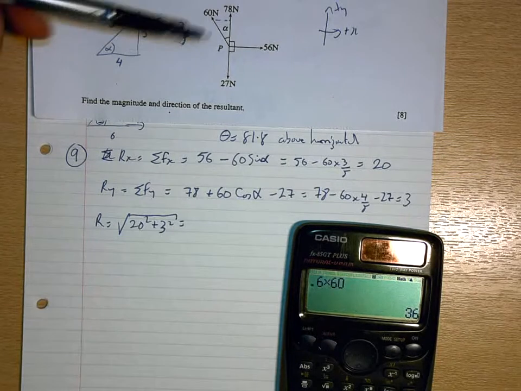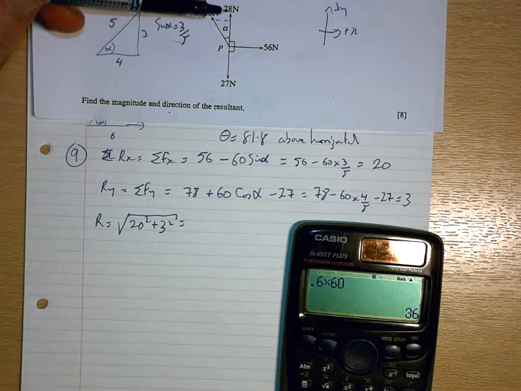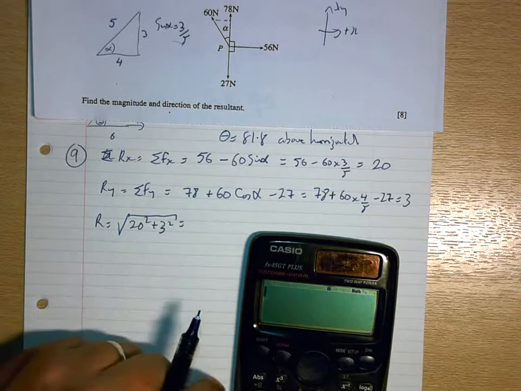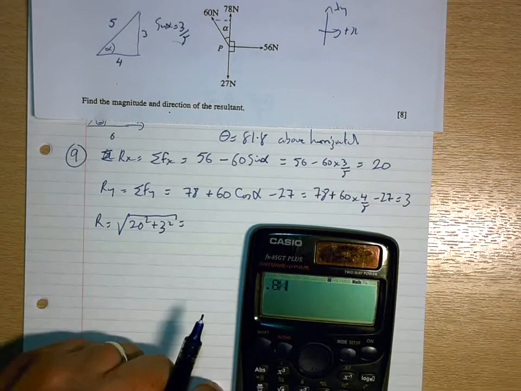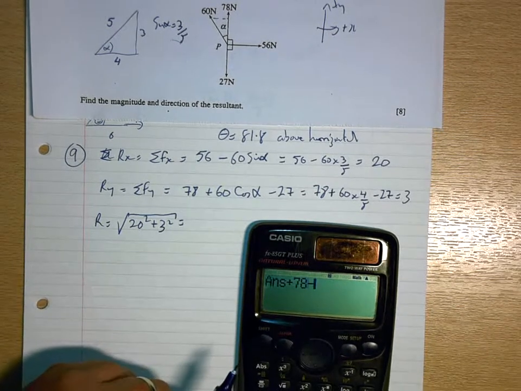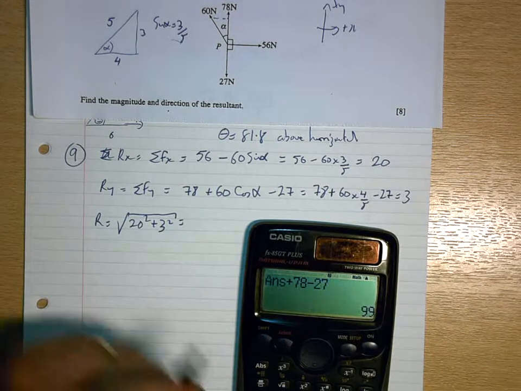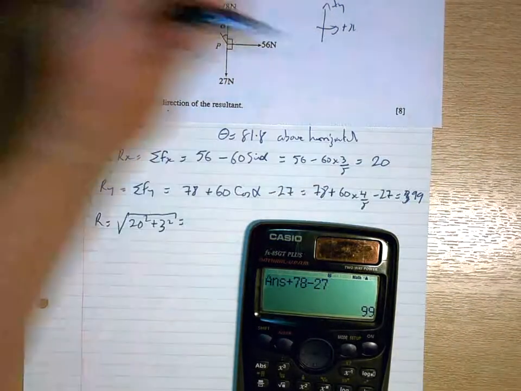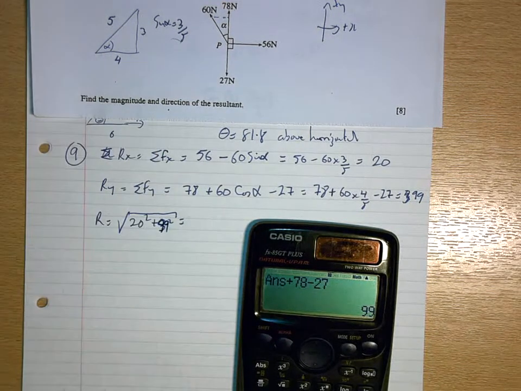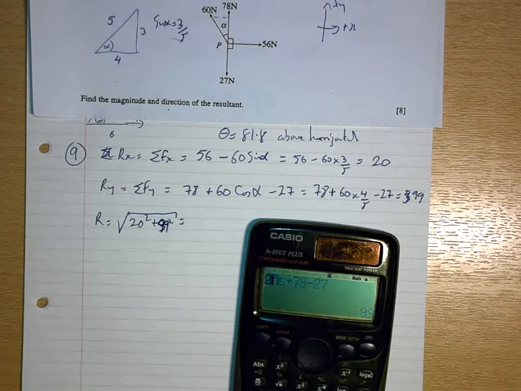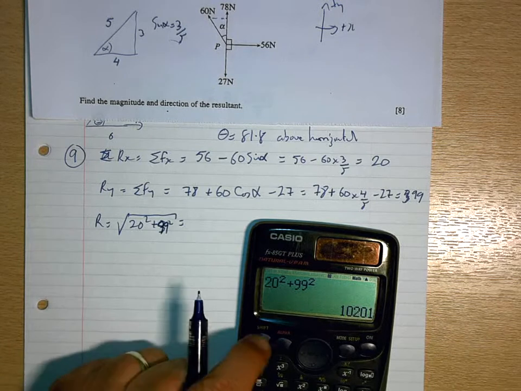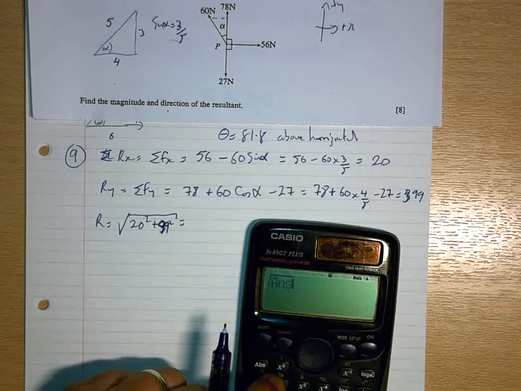Ry is going to be 78 plus, that's why, that's a plus. So 0.8 times 60 is 48, plus 78 minus 27 is 99. So that should be 20 squared plus 99 squared. Square root and 101, yeah.